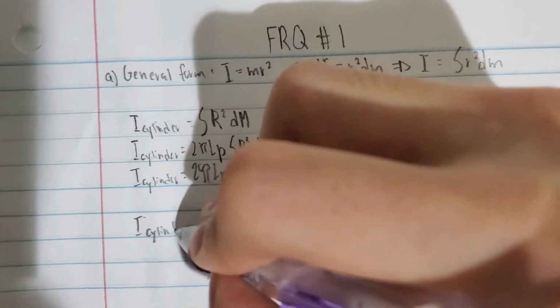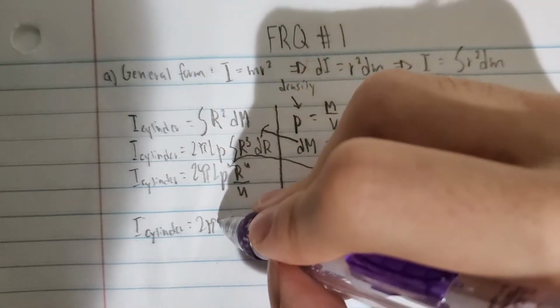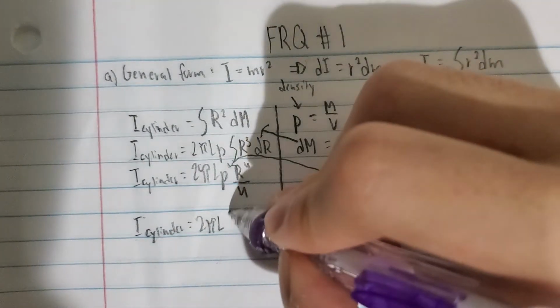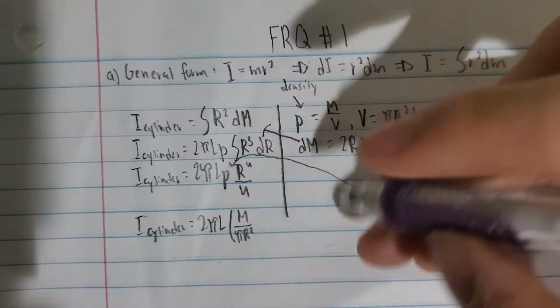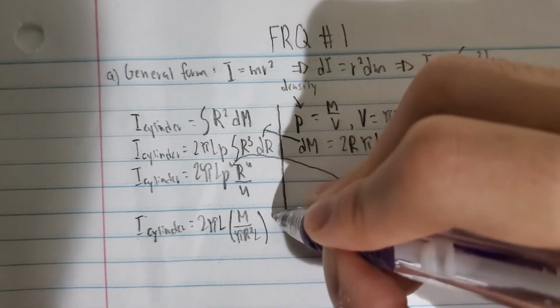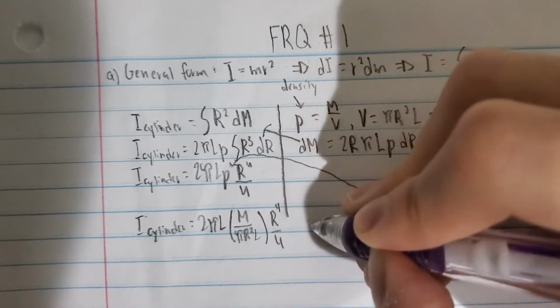So I have I of the cylinder is equal to 2 pi times L, and here's the substitution, m divided by pi r squared times L, and then I still have r to the 4th power divided by 4.